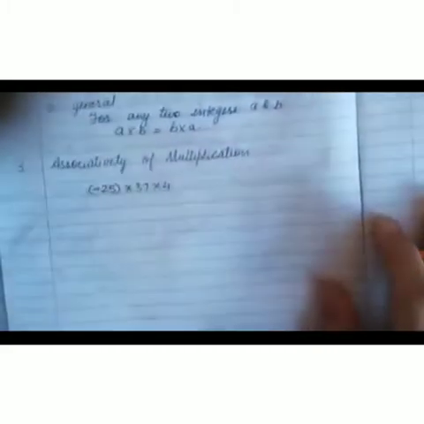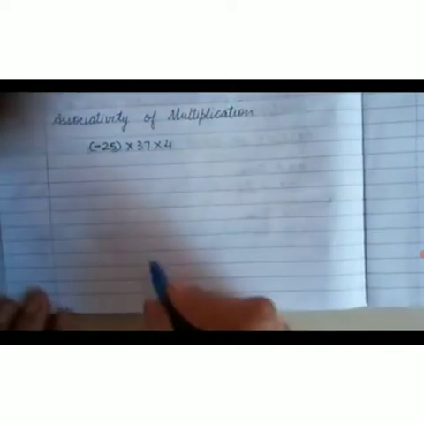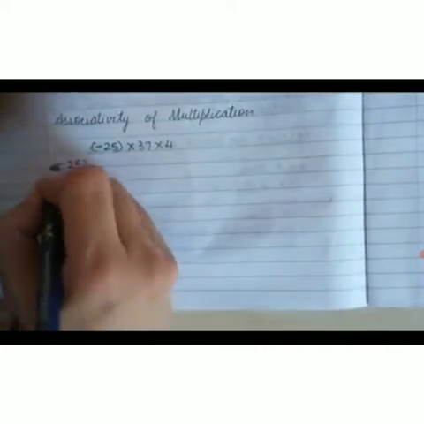Now we come to the associative property of multiplication. In this associative property there are three terms, and we have to group them by any two, which means we multiply those numbers, any two integers, right?